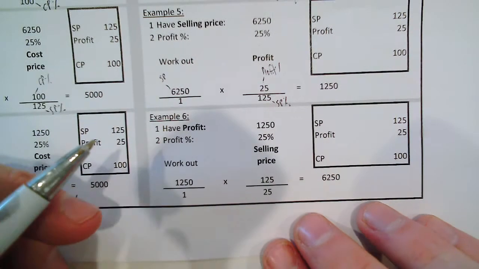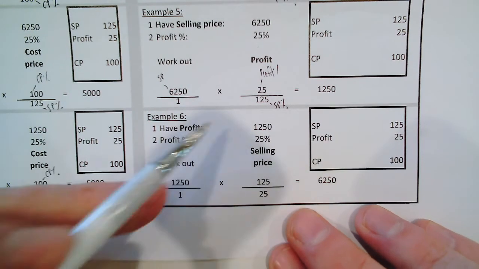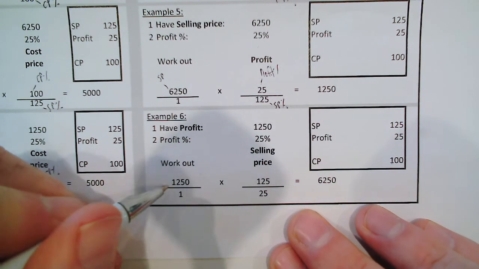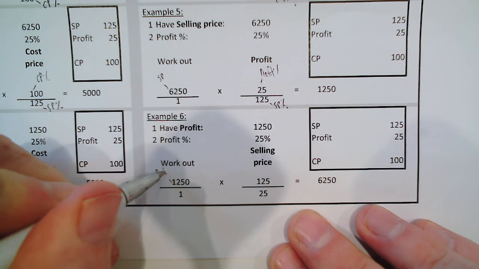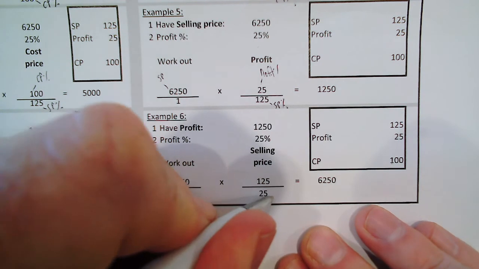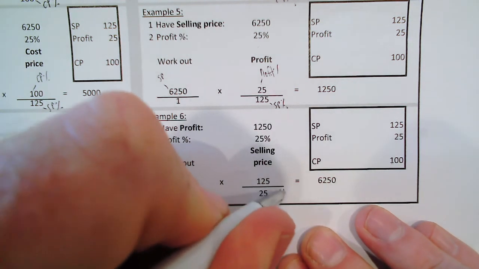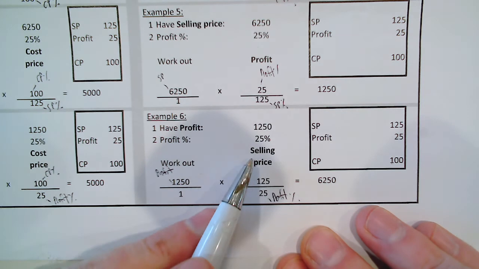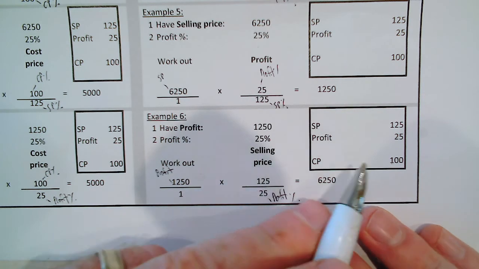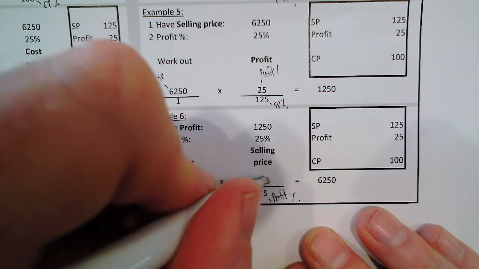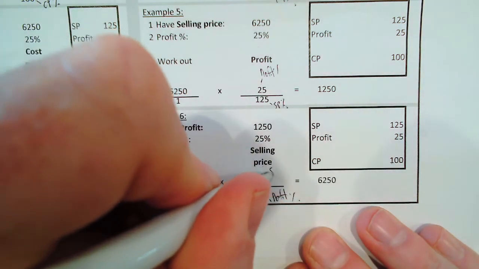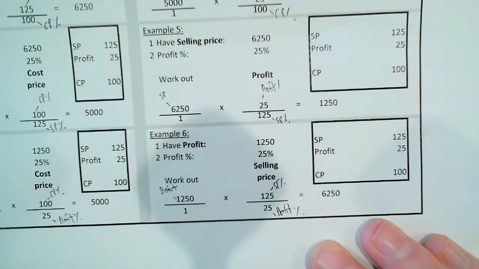Last one for this example is I have the profit 1,250 over 1. That is the profit. So I put the profit percentage at the bottom. I want to calculate the selling price. Selling price percentage 125. So I put the selling price percentage at the top.